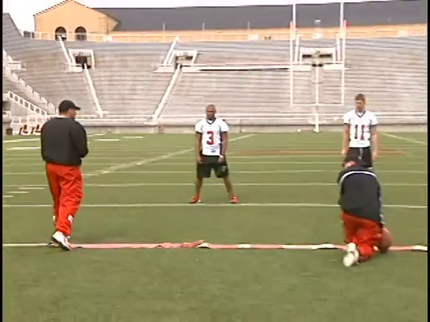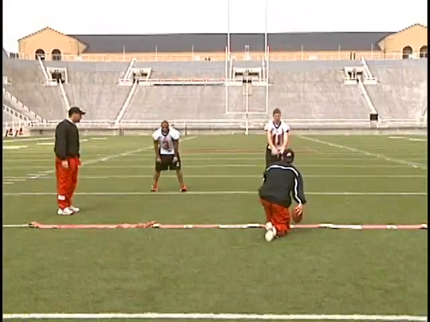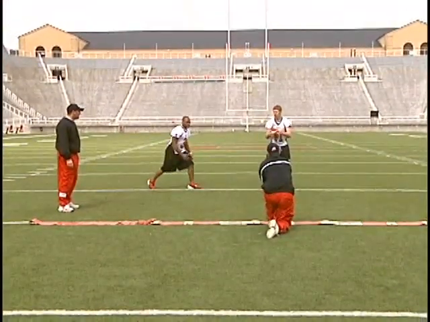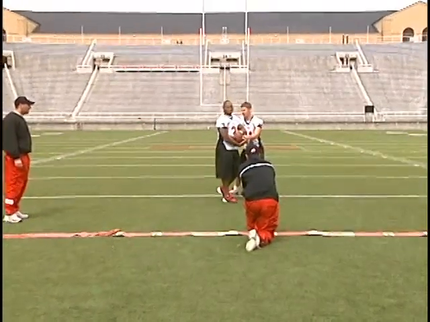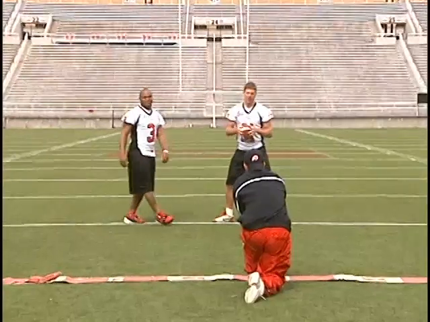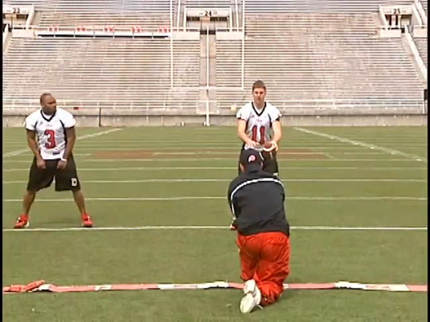Right here, our quarterback, as he catches the snap, he wants to have the stagger in his stance. He wants to open to the tailback and extend the ball as far as he can. Okay, he's then going to take a ride step with his front foot up into the line of scrimmage so he can make his decision right there.